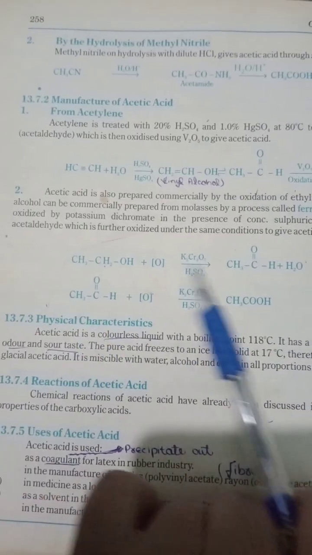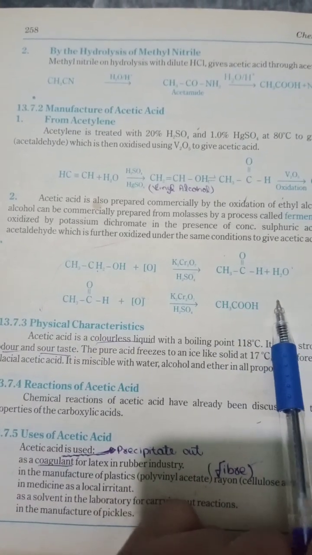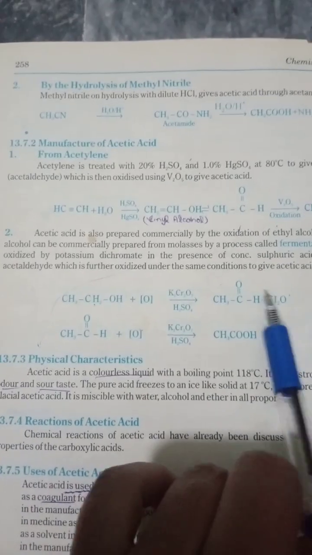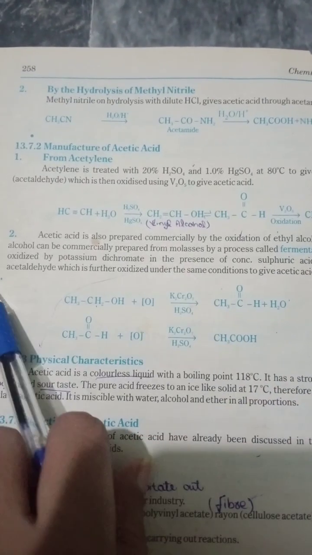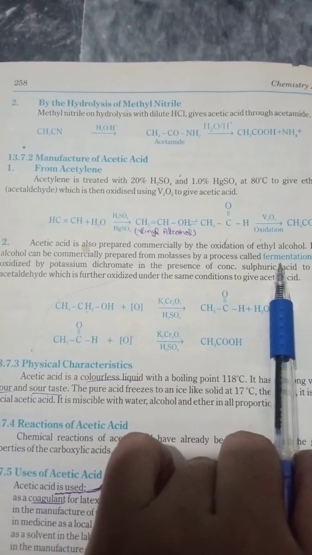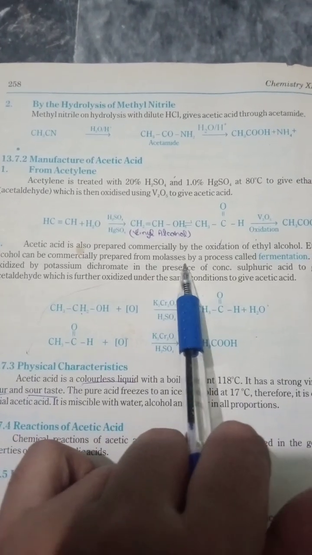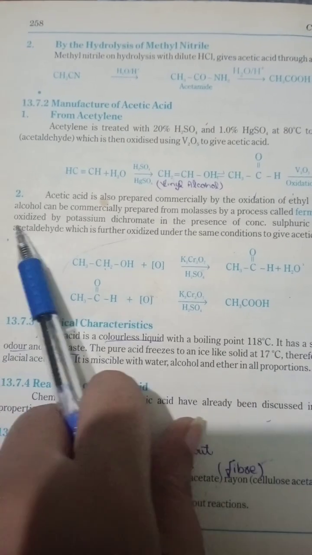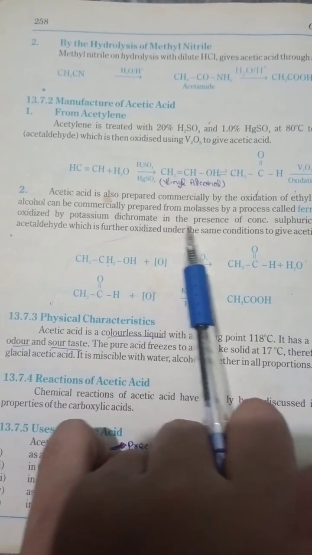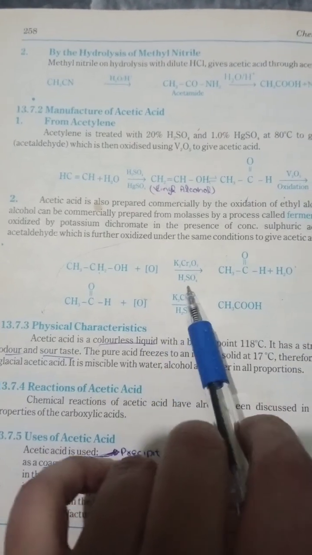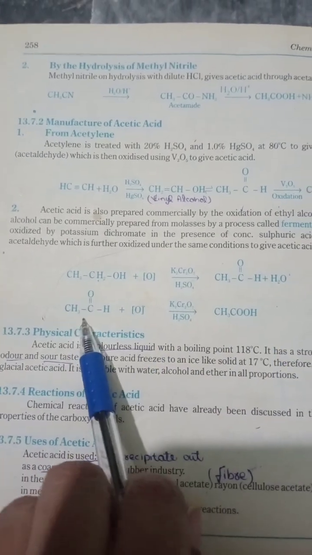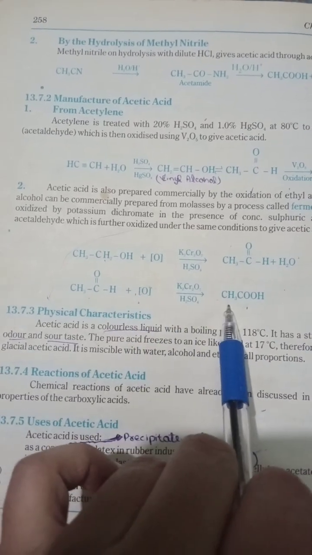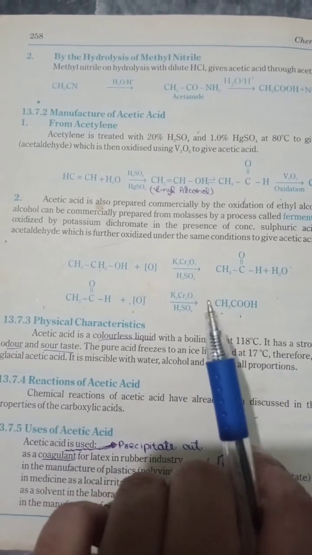Okay, and next is the commercially used process for the production of acetic acid or vinegar. It is the oxidation of ethyl alcohol, and this process is also called fermentation, which occurs in the presence of molasses. This is sugarcane sugar. It is oxidized by potassium dichromate in the presence of concentrated sulfuric acid. It will convert into acetaldehyde, and then acetaldehyde will further convert on oxidation into acetic acid.